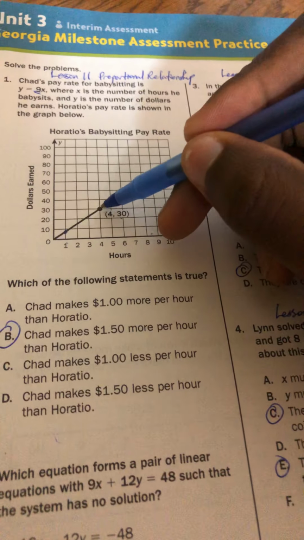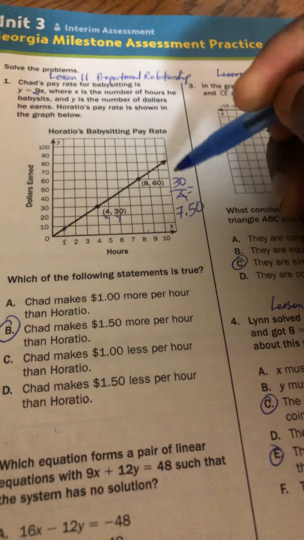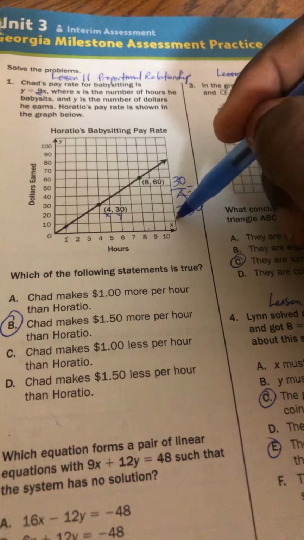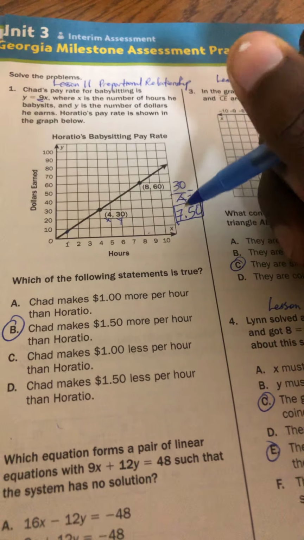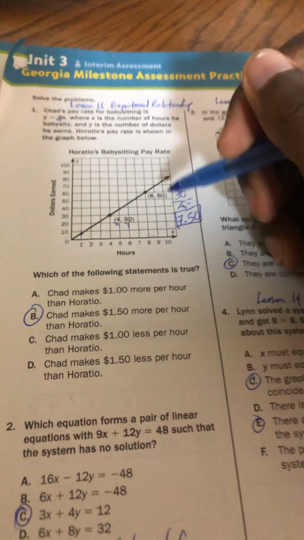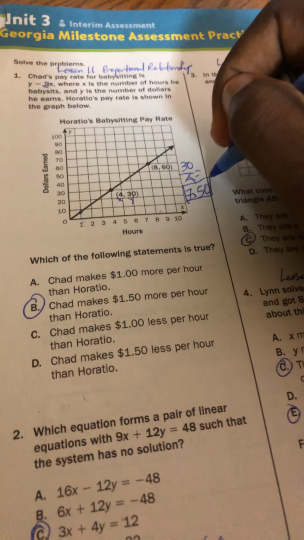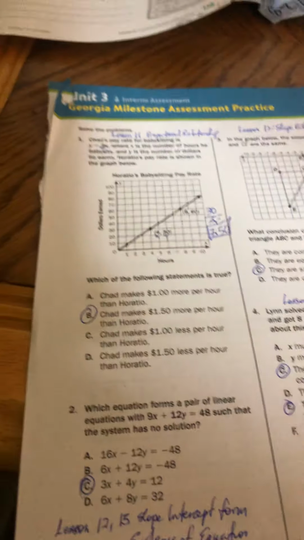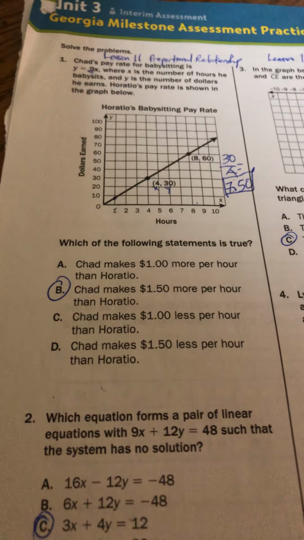So I use this point right here. This is my x value, this is my y value. So 30 divided by 4 is 7.50. Our unit rate from this graph is 7.50, which determines how much Horatio gets paid an hour. So we found out that Horatio gets paid $7.50 an hour and Chad gets paid $9 an hour. We're going to use those two pieces of information to answer the questions below.